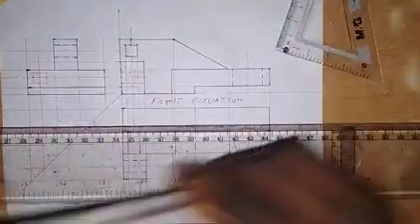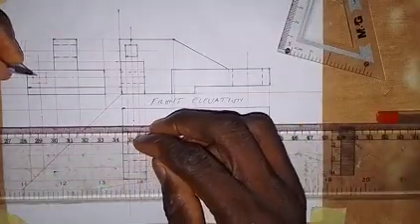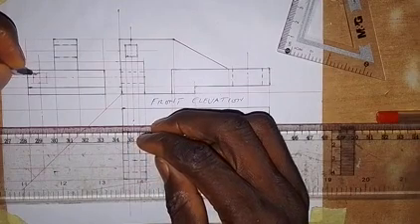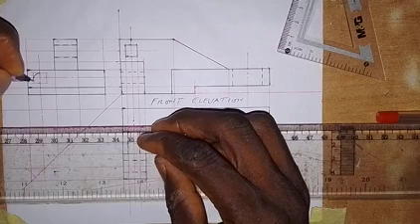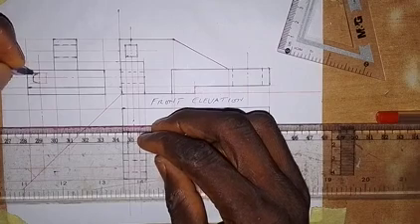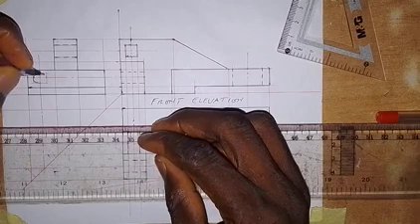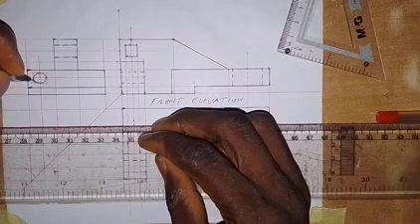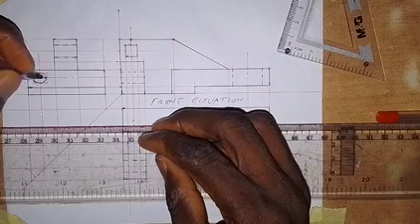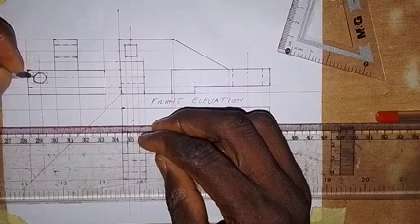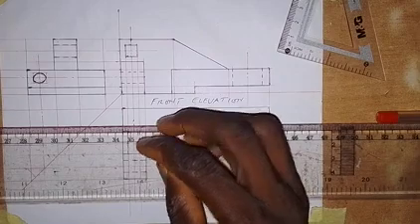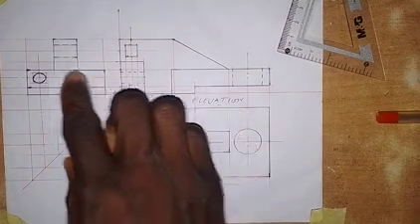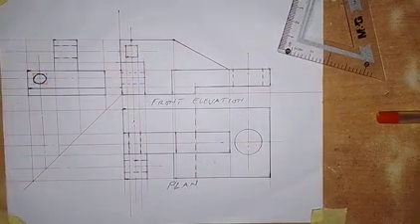This is the square. Now I'll use my hand to make that hole or circle. The circle may not be perfect, but I'll try. Alright, so this is how it should be here.